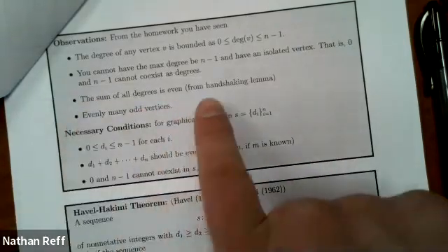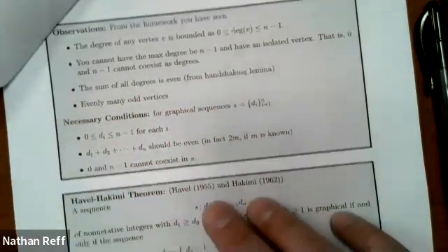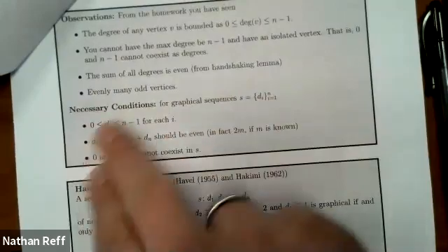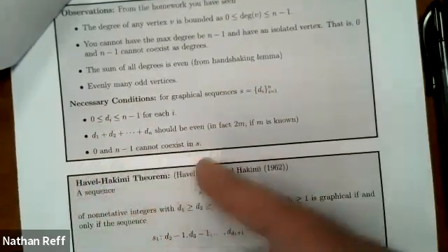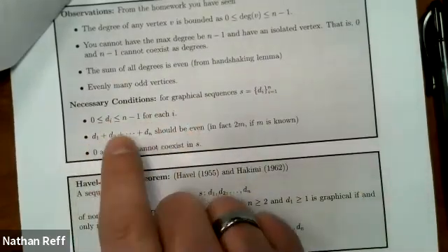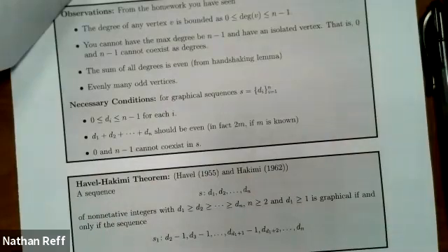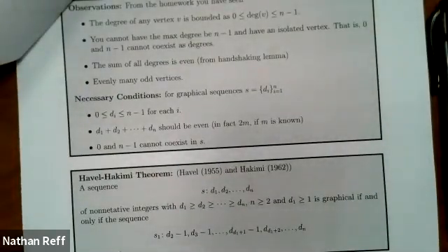So these are some other things to check, right? The sum of all the degrees is even, meaning evenly many odd vertices. And so these are some necessary conditions, right? The sum should be even. You can't have 0 and n-1 coexist. And if you happen to have a degree that's too big for your list, that's another thing you could check real quick, right? But a lot of these will come up as you're doing Hawa-Hakimi, right? It'll just get screwed up. We okay with that?